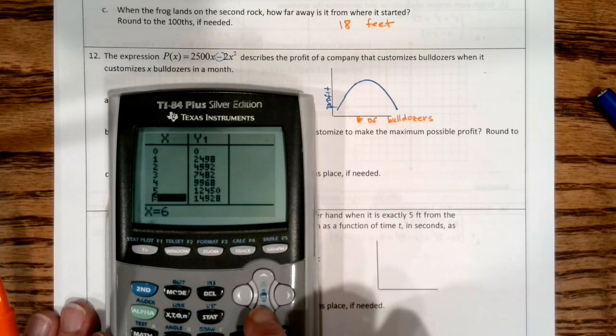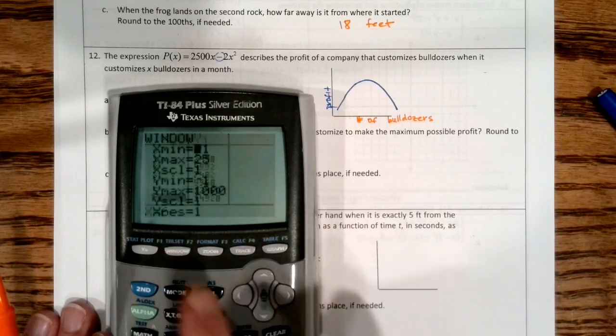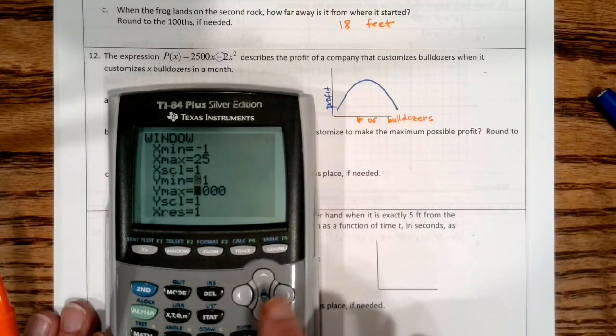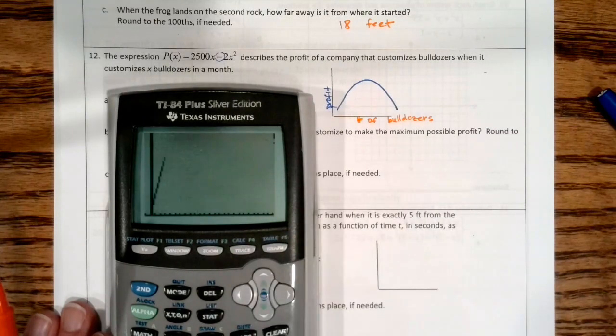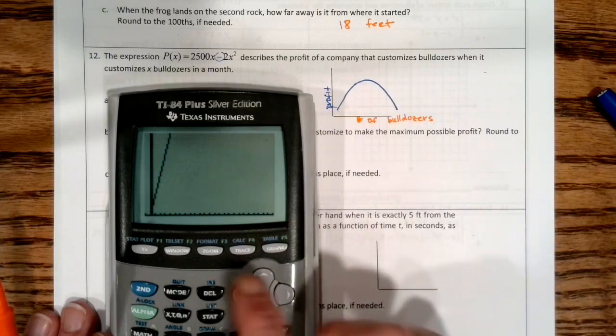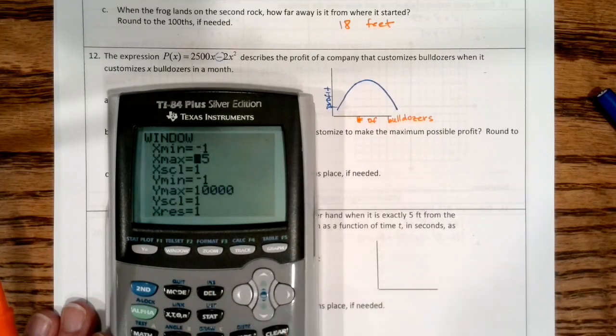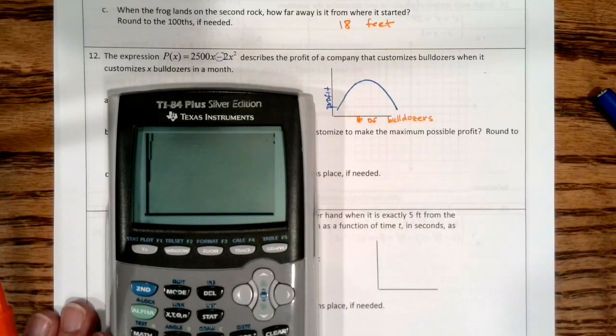Did I say 1,000? Should have been 10,000. Add another 0. There's my bulldozers, and I'm still not even close. Wow, I make a lot of bulldozers. Let's go to Y and see what happens if I make 100 bulldozers.